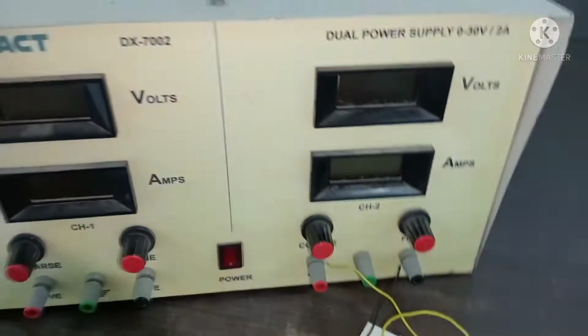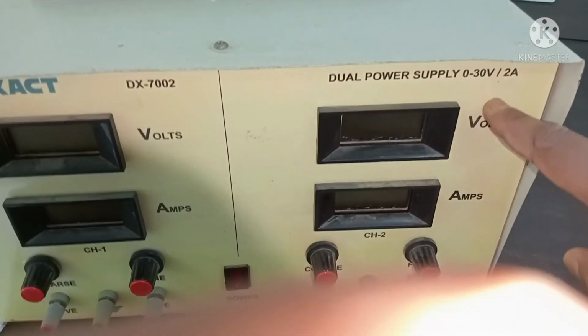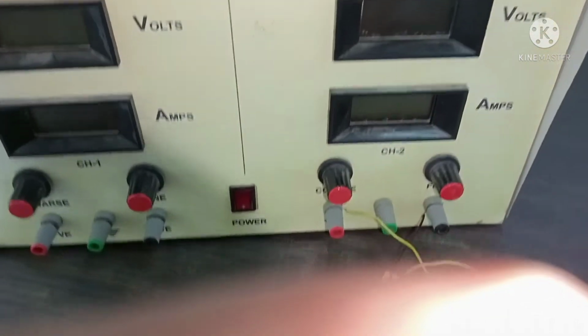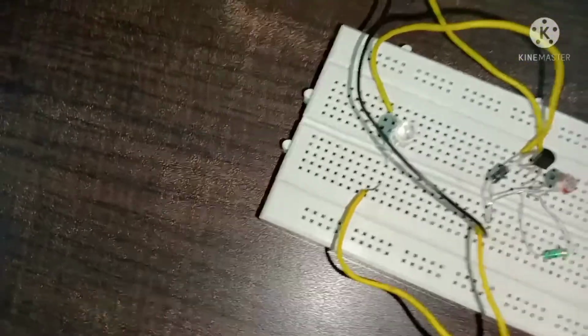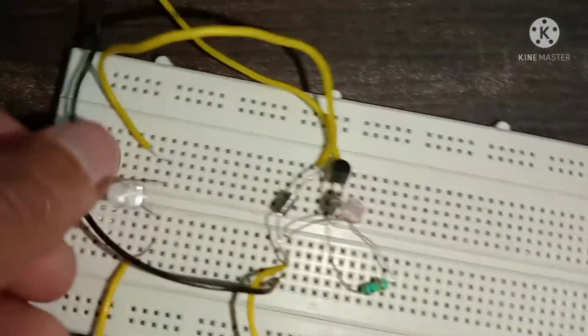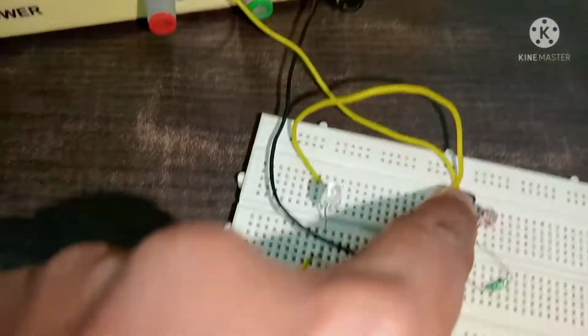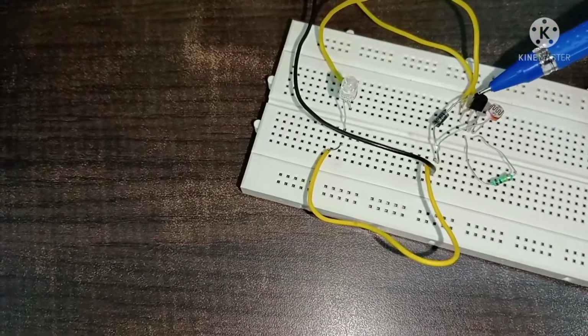experiment. The maximum current this power supply can give is 2 ampere, and the voltage range is 0 to 30 volt. I will show you the circuit according to the circuit diagram that I explained in the beginning; I have made the circuit connection accordingly. Here I have used one transistor, a 2N2222 type transistor.